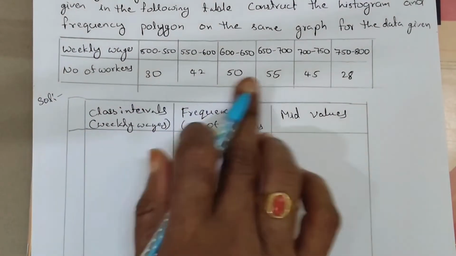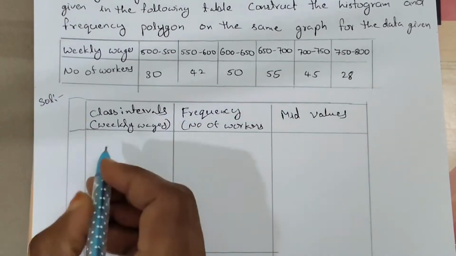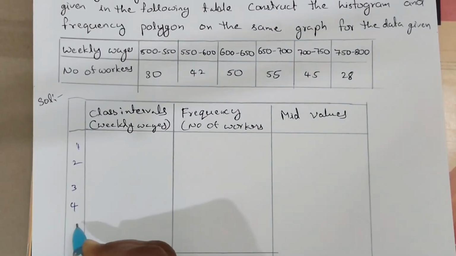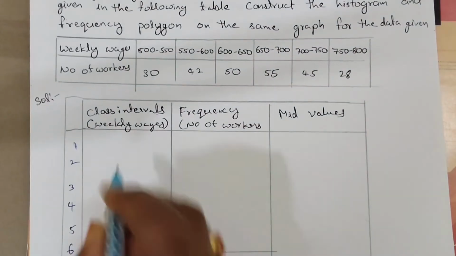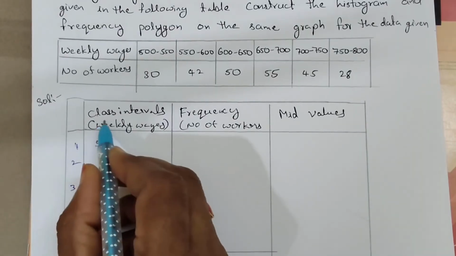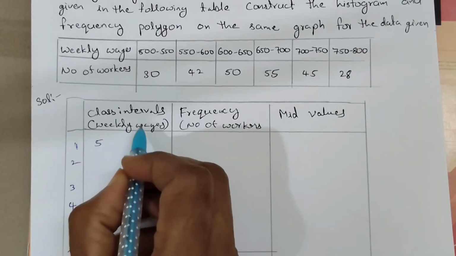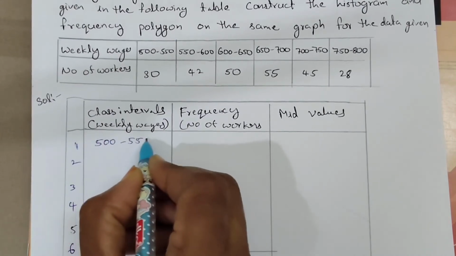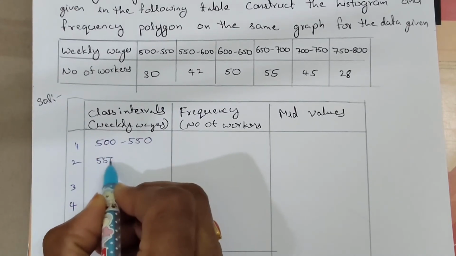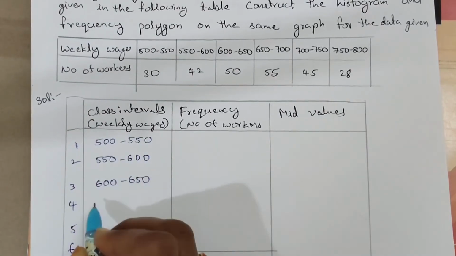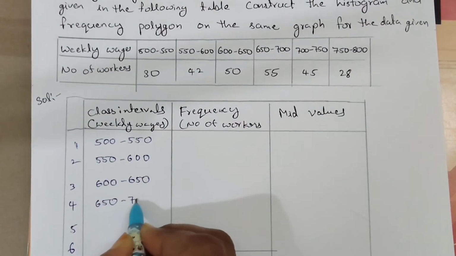Next, there are a total of 6 columns. So here we write the 6 numbers. The first column is 500 to 550. The first one is the first class interval. Weekly wages, we take as class interval. So the first class interval is 500 to 550. Next, the second one is 550 to 600, 600 to 650, 650 to 700.